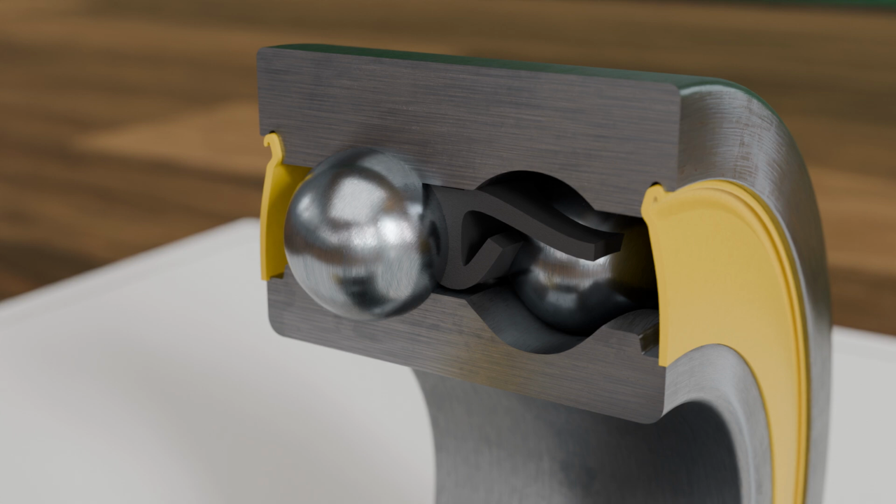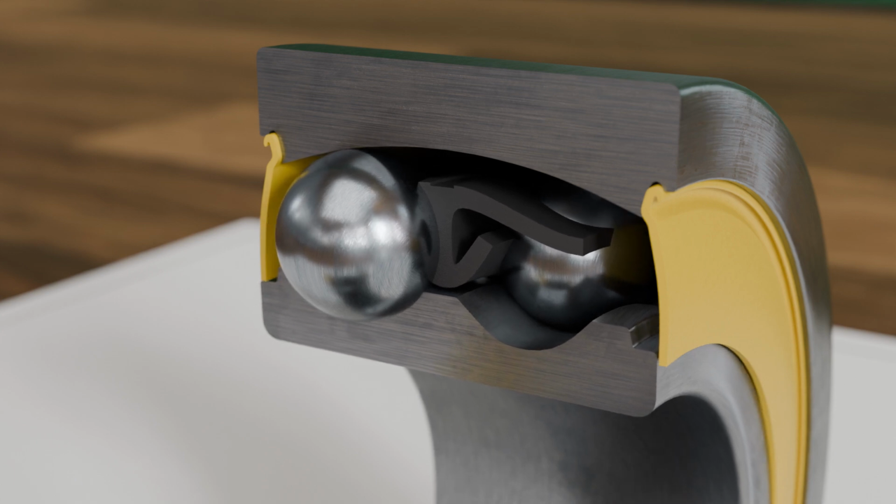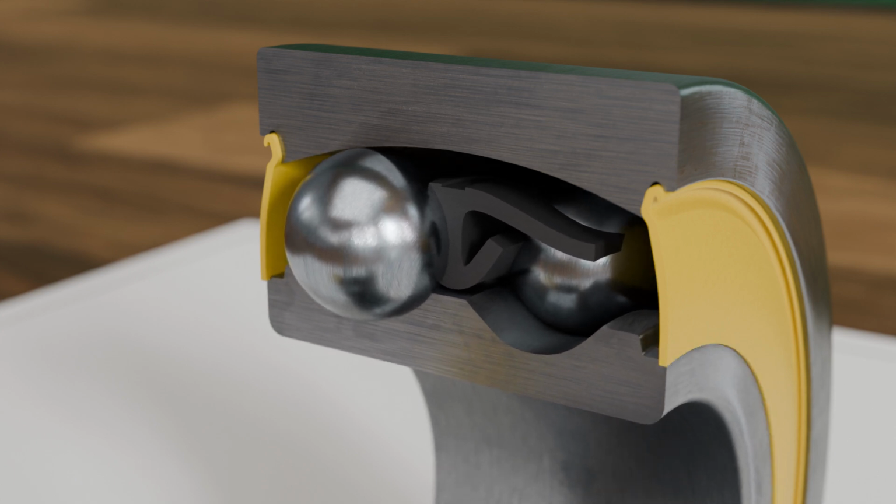They have 2 rows of balls and a spherical raceway in the outer ring. This design allows them to compensate misalignments between shaft and housing of up to about 3 degrees. Therefore, they are often used with long shafts or in assembly situations with limited alignment options. Self-aligning ball bearings are available as open bearings or in sealed versions.